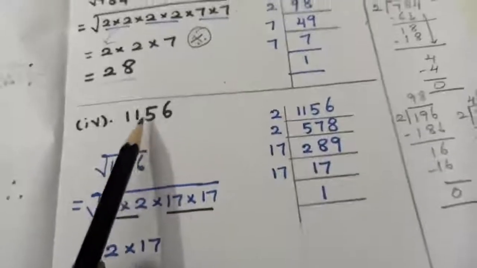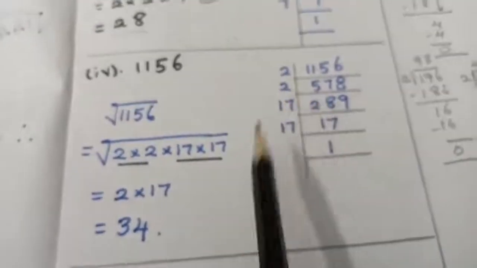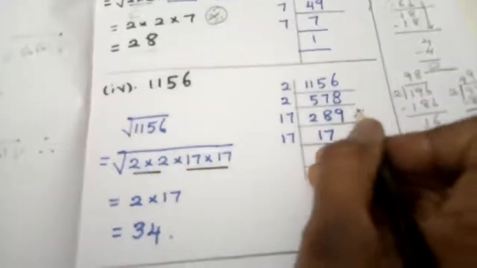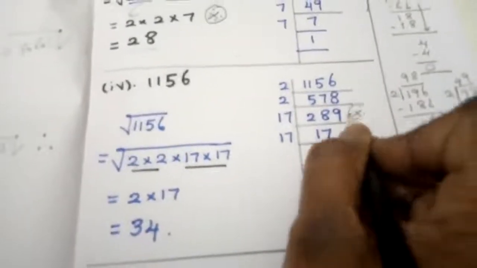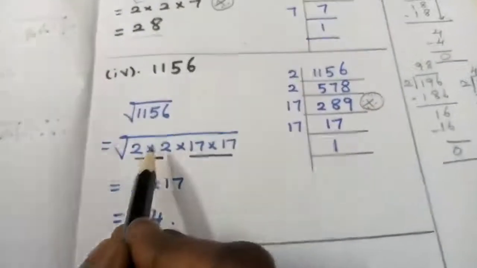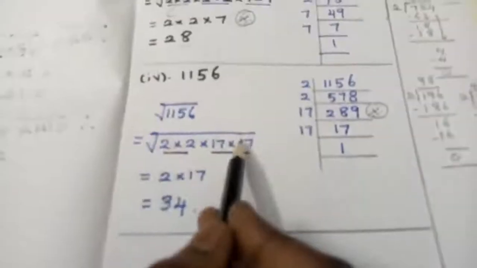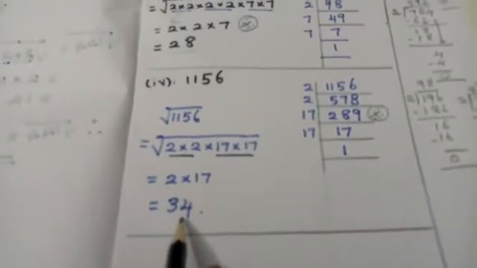The next sum, 1156. Find the factors, and 289 is an important number. It goes only by the 17 table. 17 into 17 you will get the value as 289. Find the factors, that is, you are going to find them using the prime factorization method. Find the square root. The final answer is going to be 34.